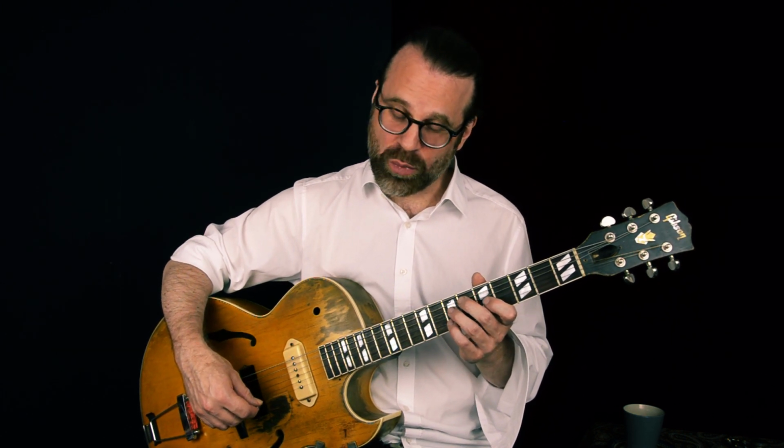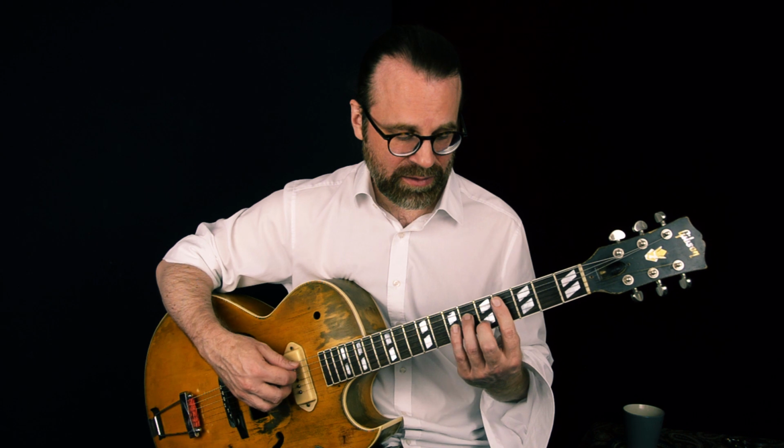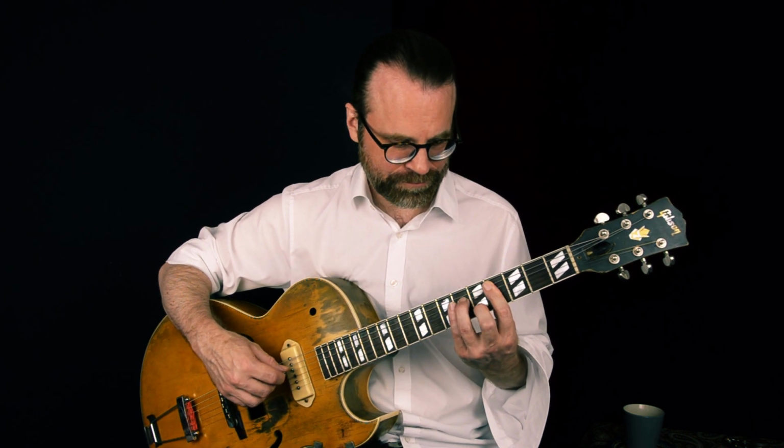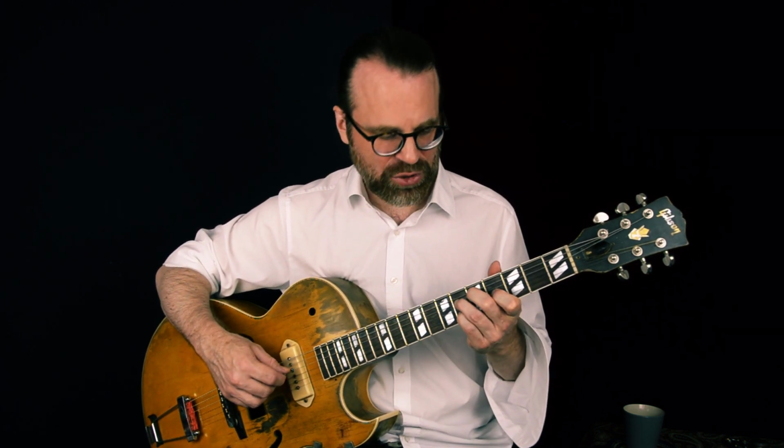It can also resolve to the dominant flat 9 without the root. So we can do that: go from that diminished chord, moving everything a half step higher, and then to the tonic.